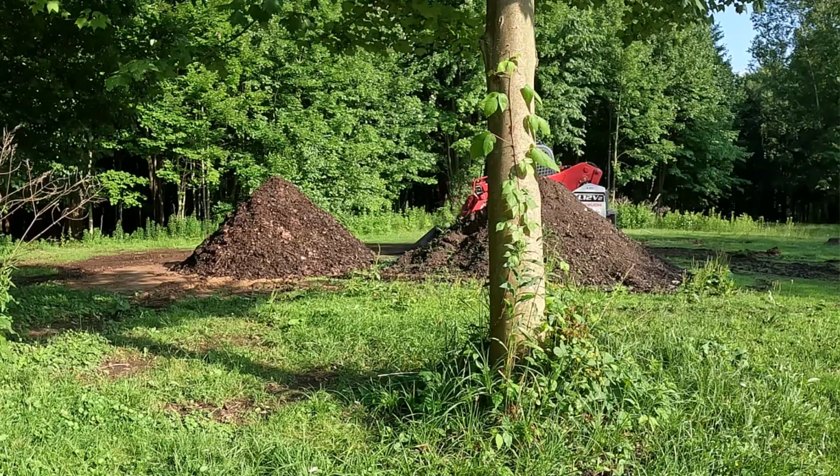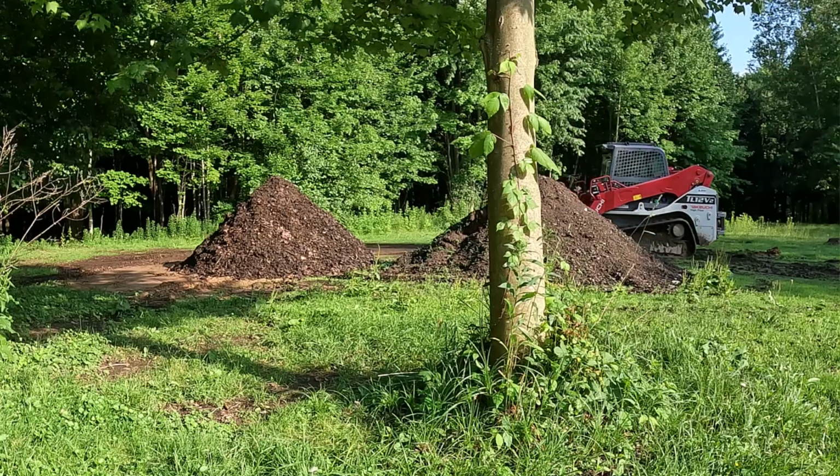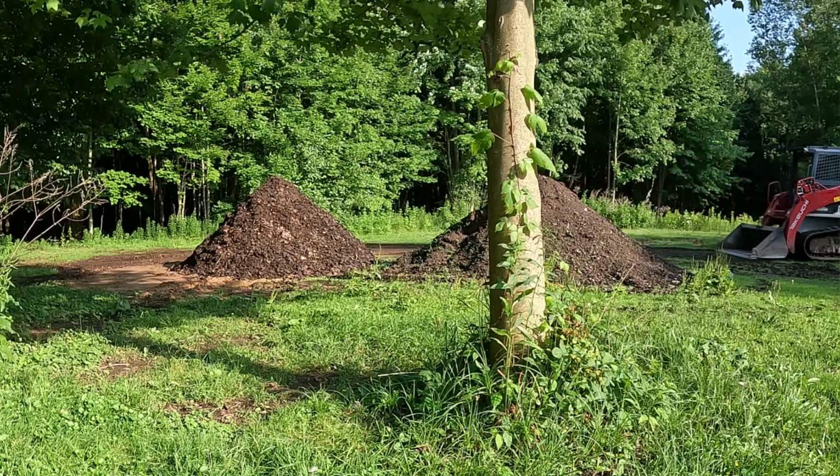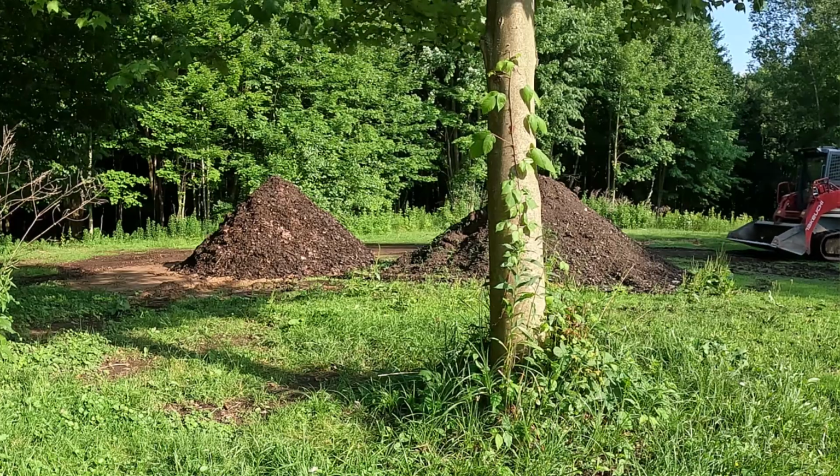The pile that you just saw me turning will be utilized again for inoculating the leaves that we get this fall from the town, from the local cemetery as well.